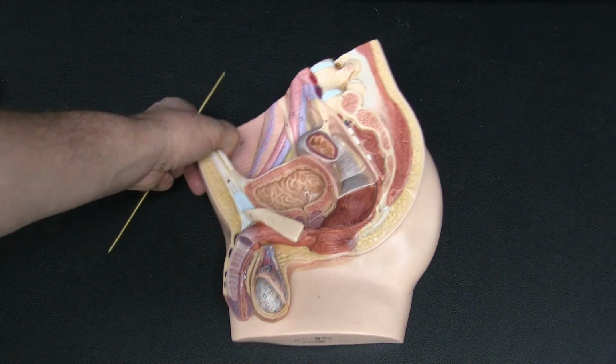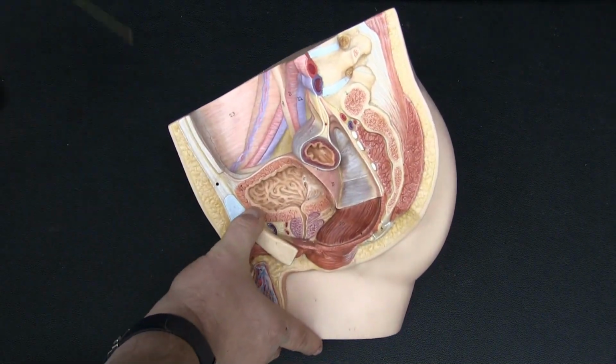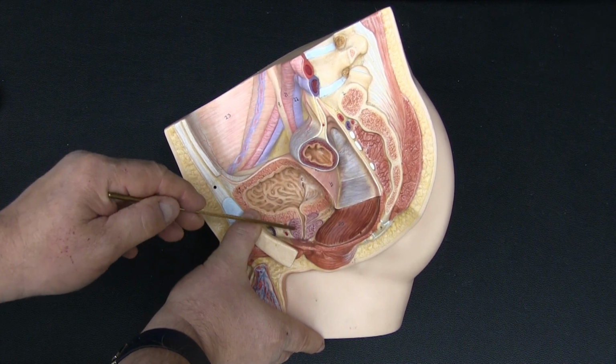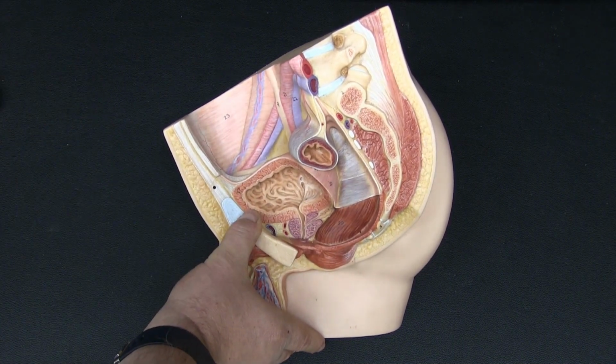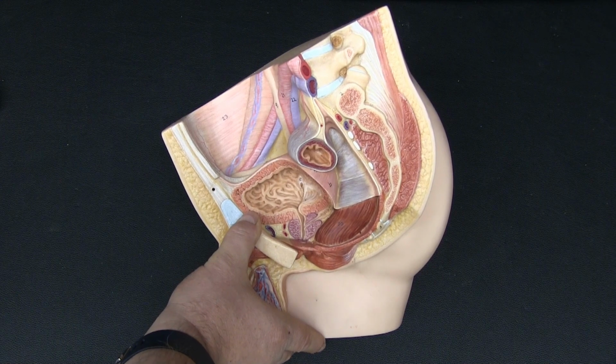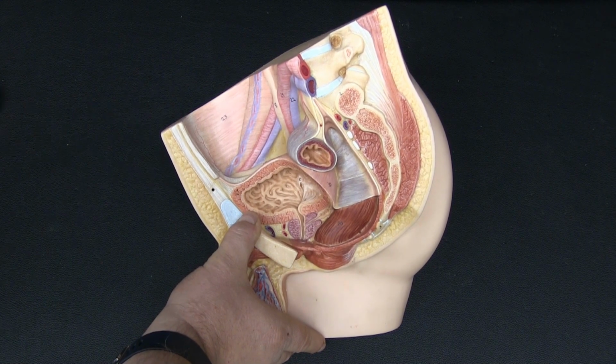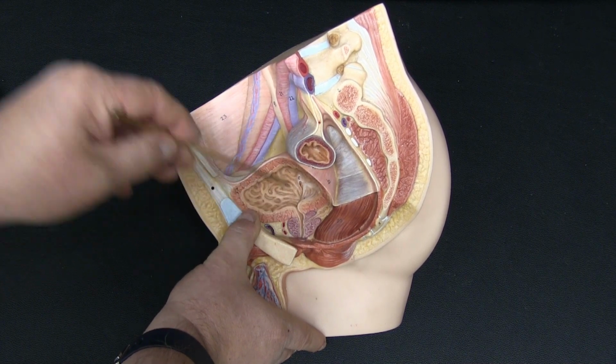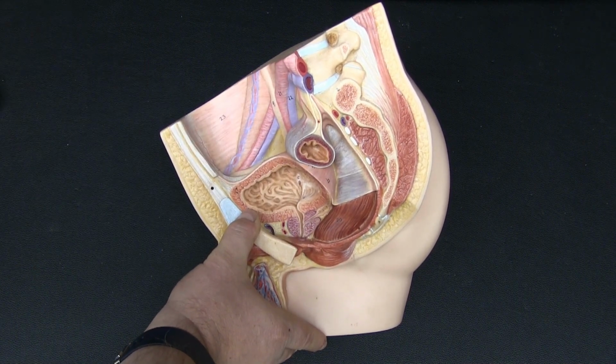Now, at the base of the urinary bladder, we have this organ in males, and this is the prostate gland. It's going to secrete fluids into the ejaculate, and it is also present here at the base of the bladder. So enlargement of this gland can cause some significant issues with urination.